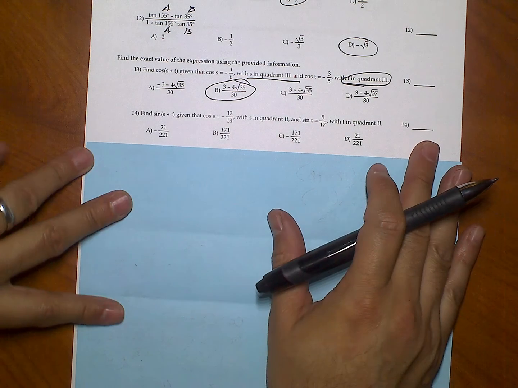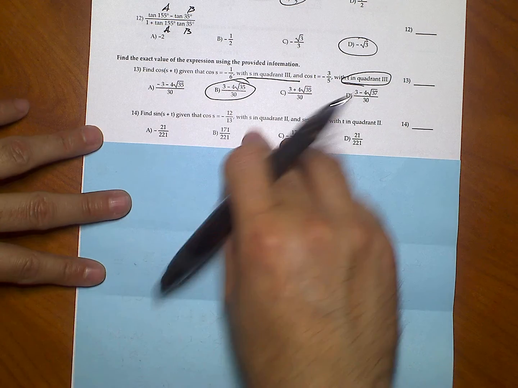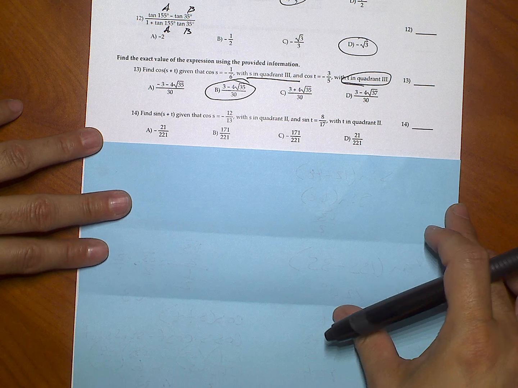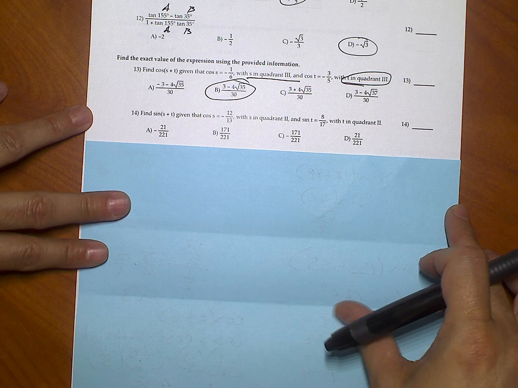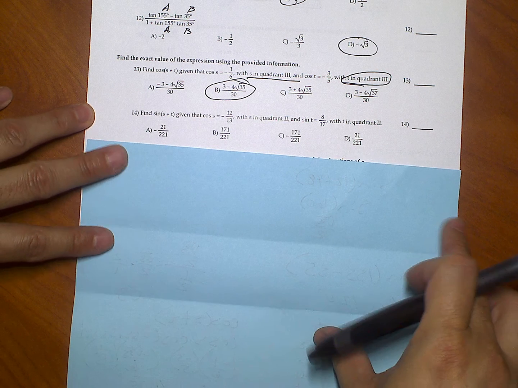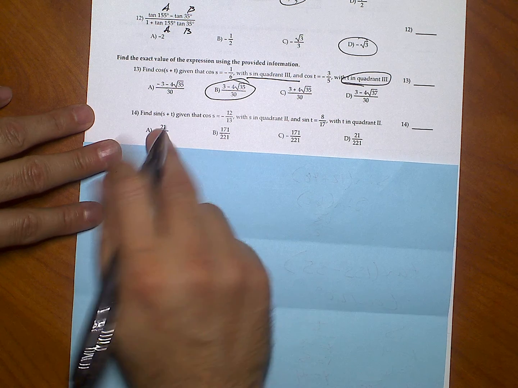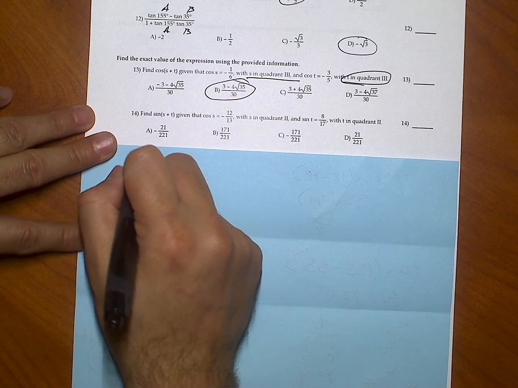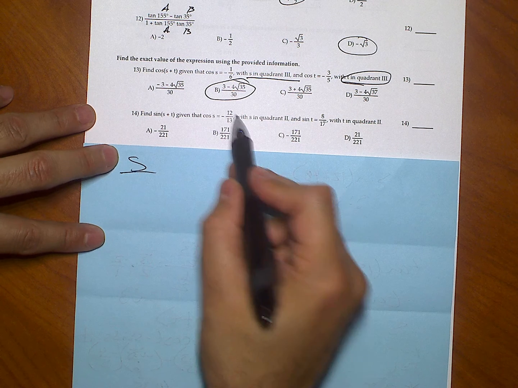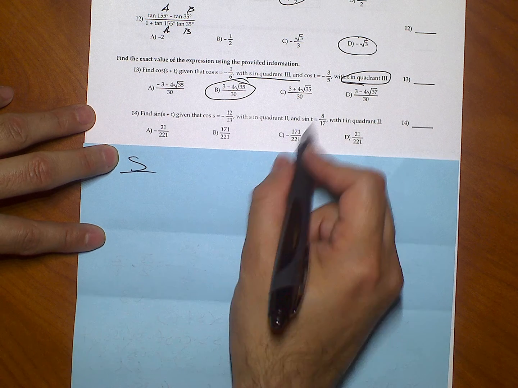14. Now, why am I hitting you guys a lot with these questions right here? Do you think they're going to be on the short answer? Yes, they are. But can we do it? Yes, we can. Thank you. All right, good. So my S value, and I'm going to have a T value, right?